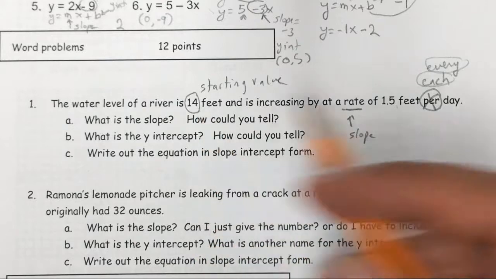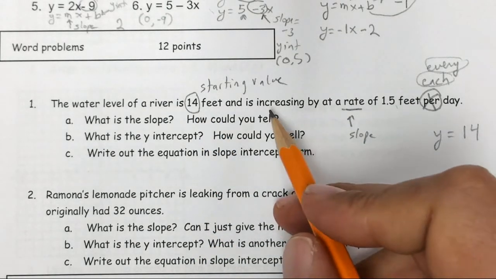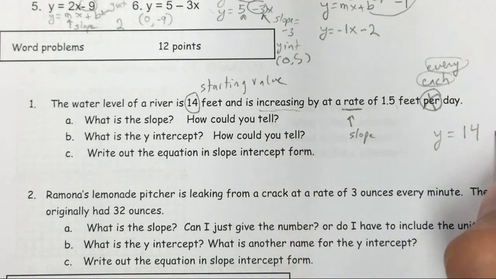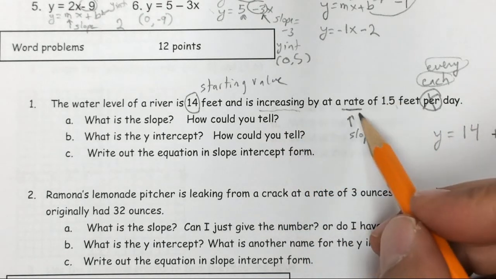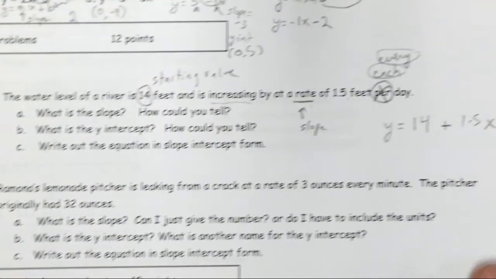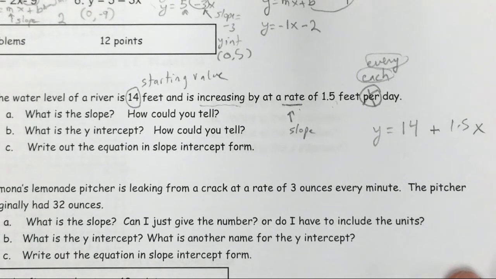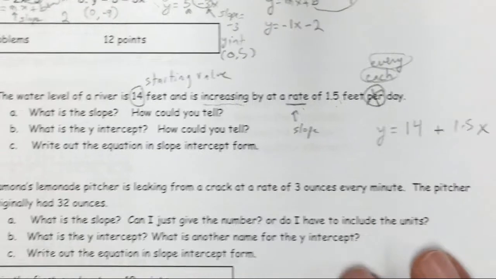So what do we know so far? Well, we know that we start off with 14, so y equals 14. Make sense? Increasing, that means it's going to be a plus sign, not a minus sign. Rate, that means this is a slope, 1.5 per, that's where we put the letter x. So we have 14 plus 1.5x. Really, really easy. Again, don't write this down until we're done.